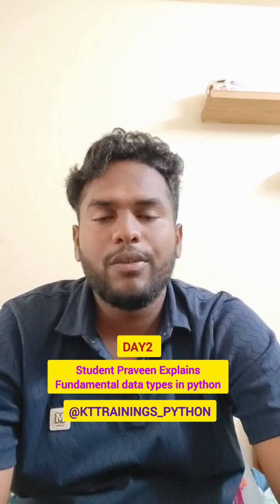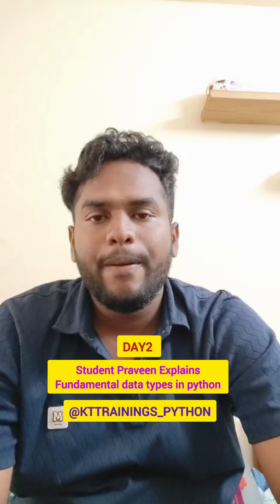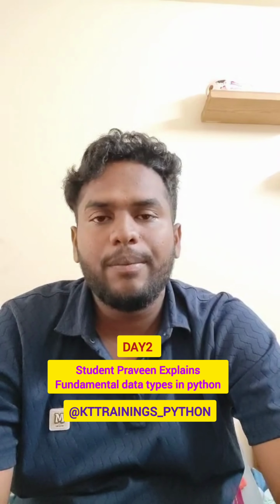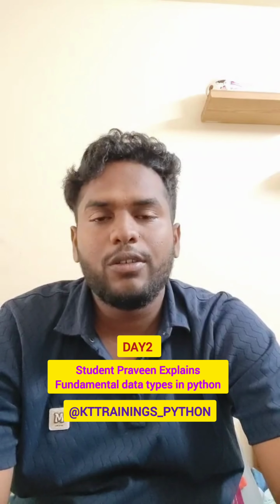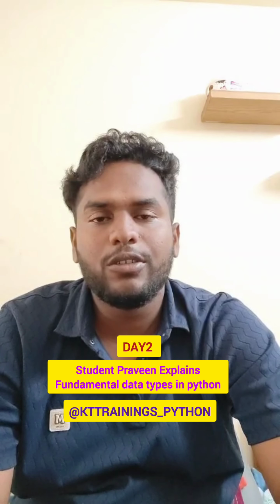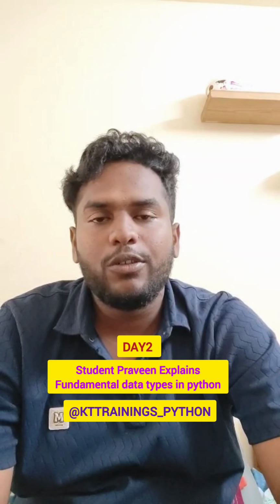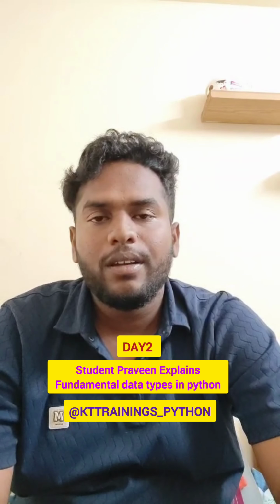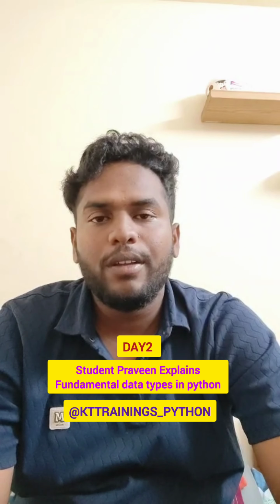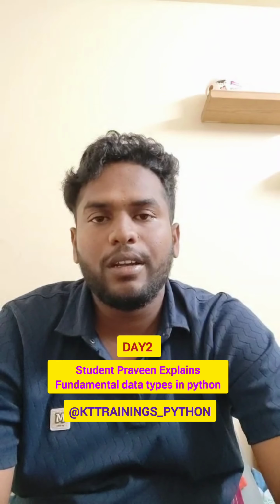Bool is one of the predefined classes treated as a fundamental category data type. The purpose of the bool data type is to store True or False. Here True is a keyword, False is also a keyword. Internally True is considered as 1, False is considered as 0. On boolean values we can perform arithmetic operations.